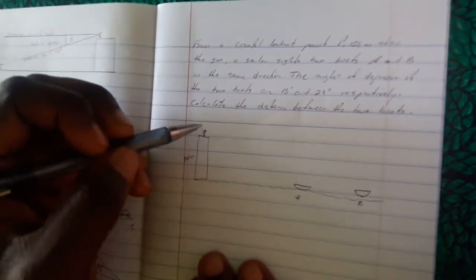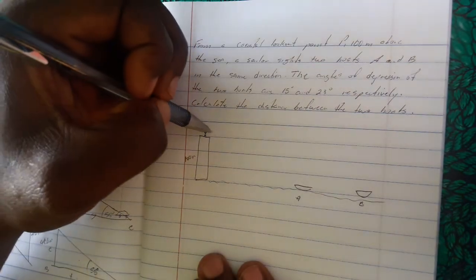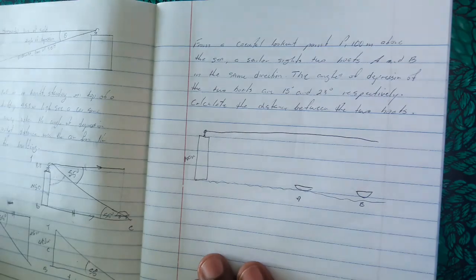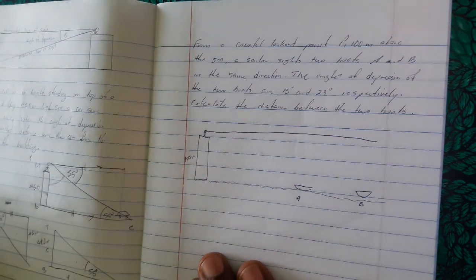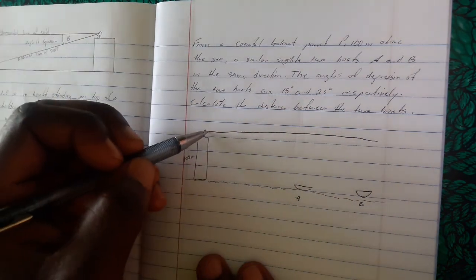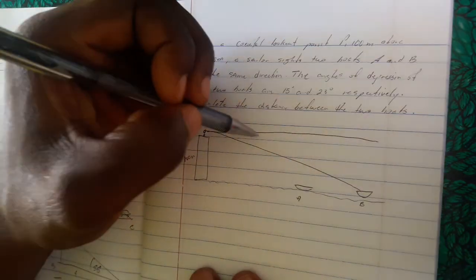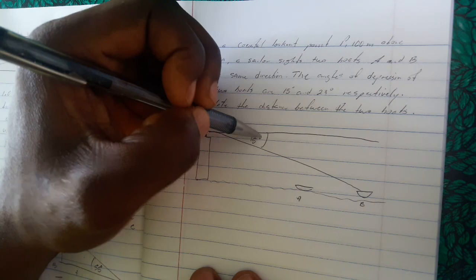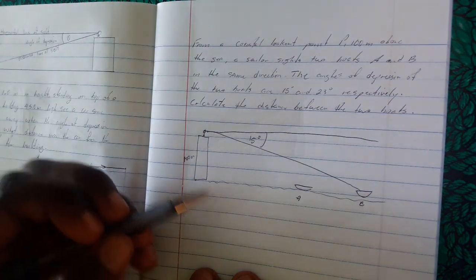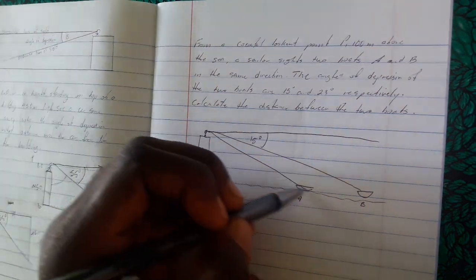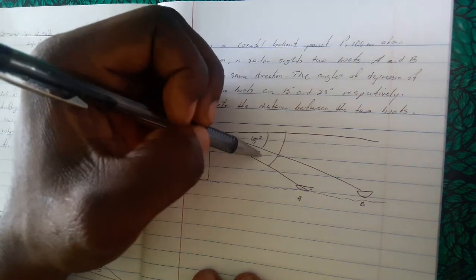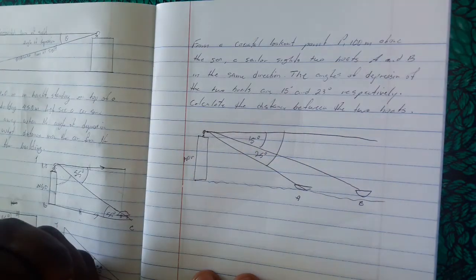The angle of depression from here, first for depression you have to draw the horizontal line of sight. Always the horizontal line of sight. The angle of depression for this boat will be 15 degrees. That one is smaller than the other one. Then the one here will be 23 degrees.